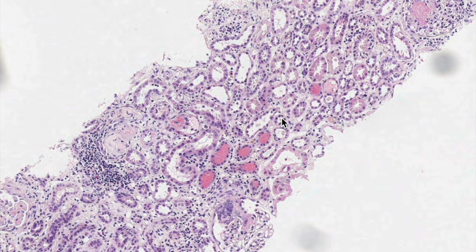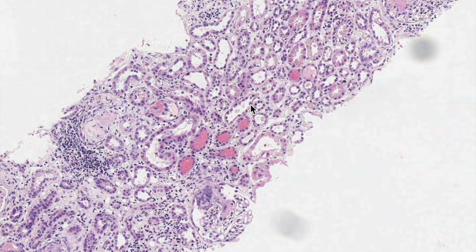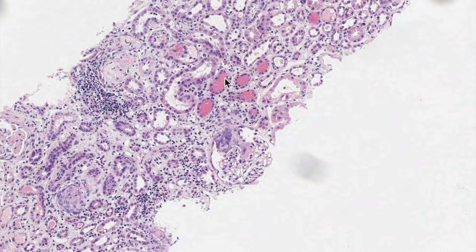So I have two images here, one of the H&E and one of the PAS. I don't have IF because IF cannot be stored, so I cannot retrieve them. But I have the report of the IF. I'll definitely share that to come to a final diagnosis, right?